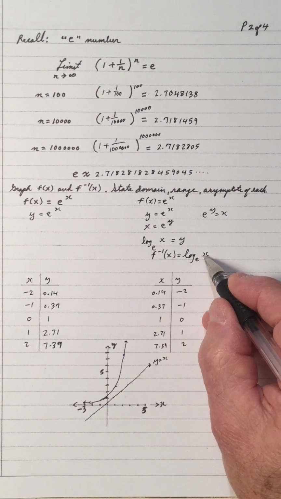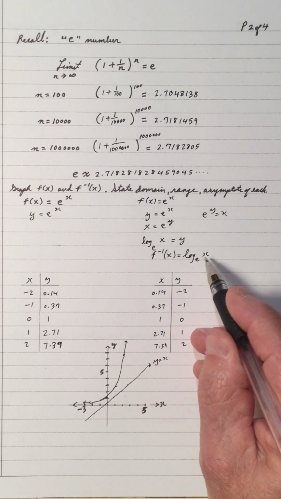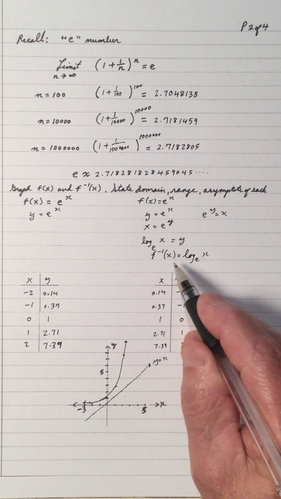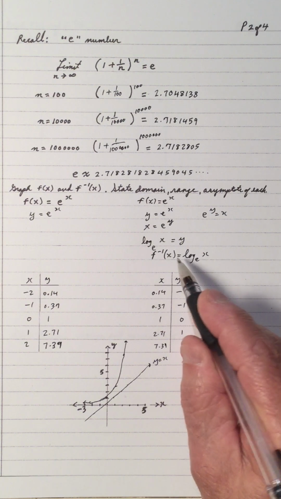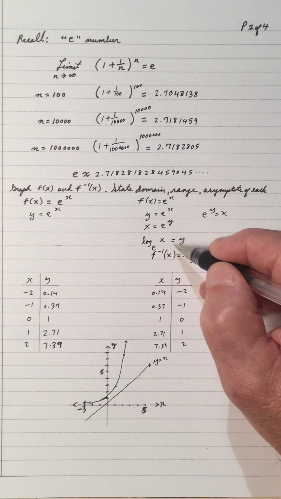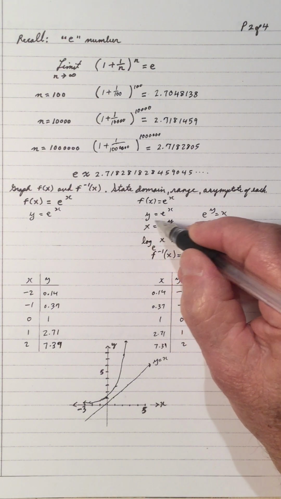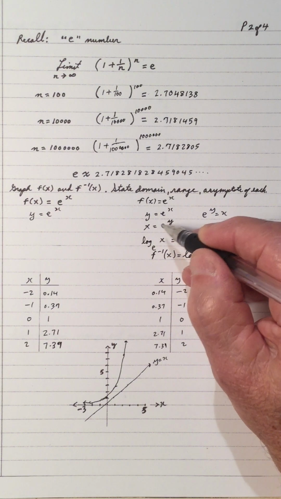If you take x and put 1.4 here, then with the base e you get the y value. But it's easier to go back and look at this log form right here and put the y in to get the x.